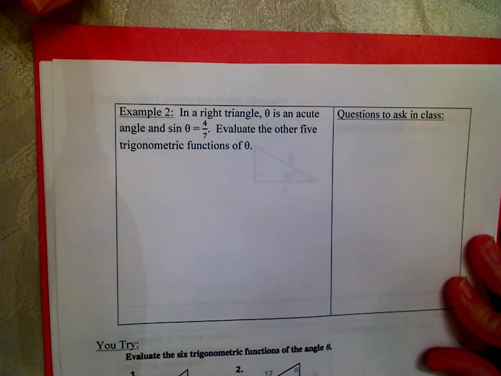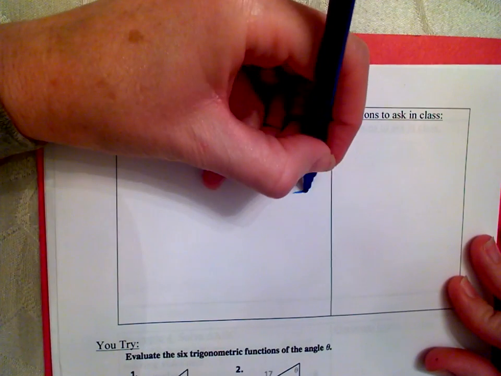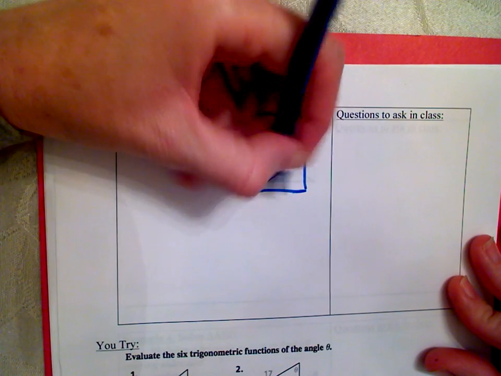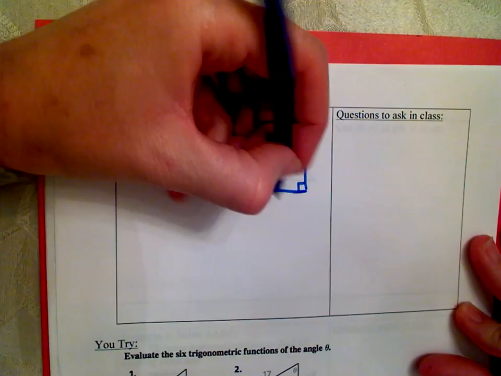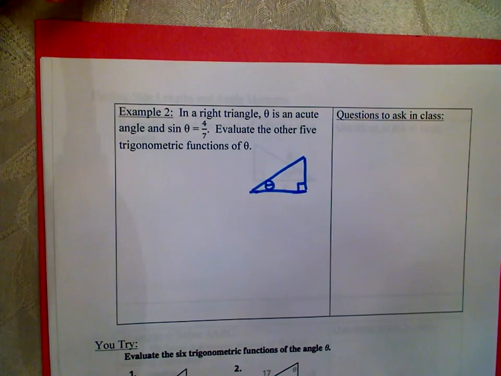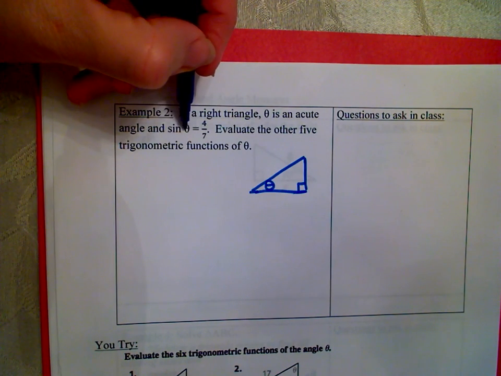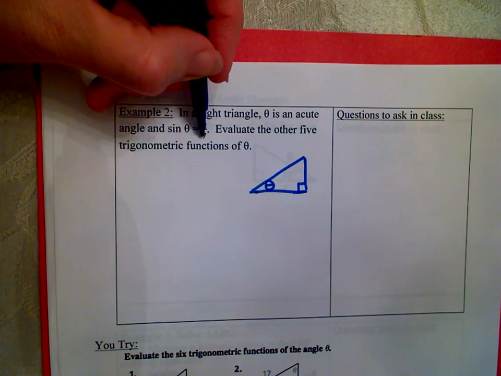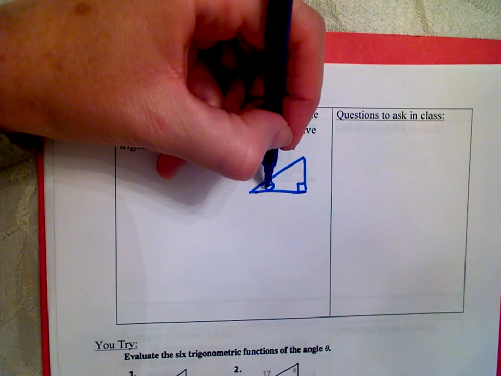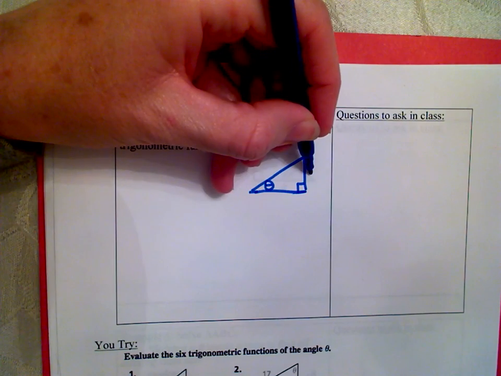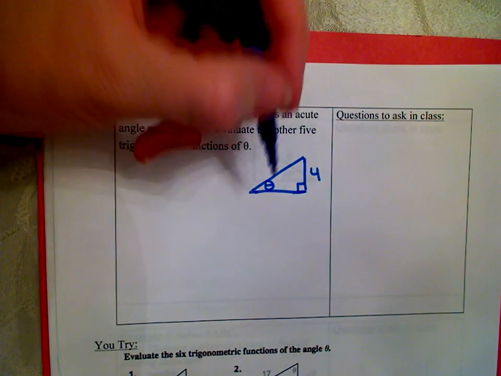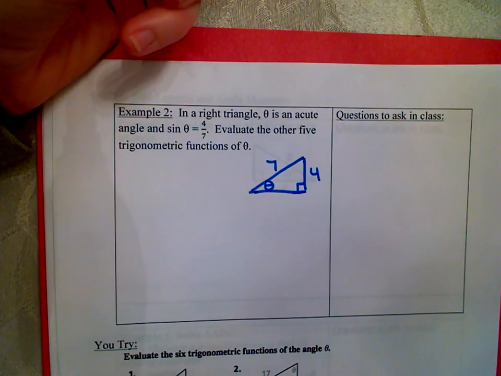Well, the one thing that really makes trigonometry, just like geometry, much easier is if you draw a picture. So here's our right triangle. It really doesn't matter which of your 2 acute angles is theta. I'm just going to pick this one. But what I do know is that since they gave me the sine ratio and sine is the opposite leg over the hypotenuse, I do know that since I picked this as theta, the opposite leg has to be the 4 and the hypotenuse has to be the 7.